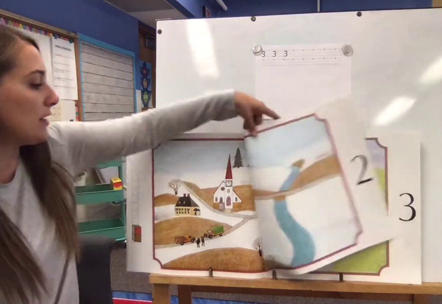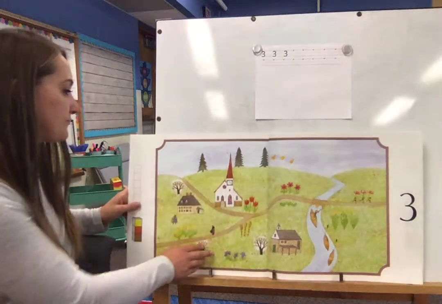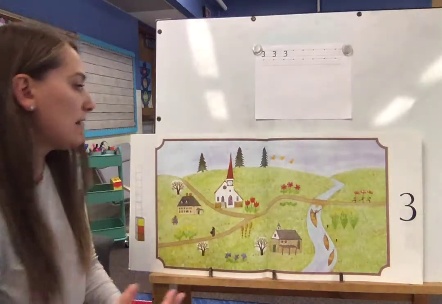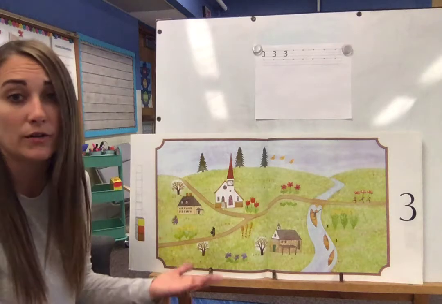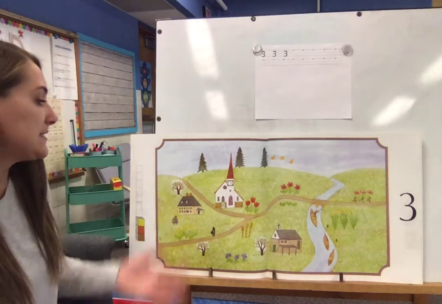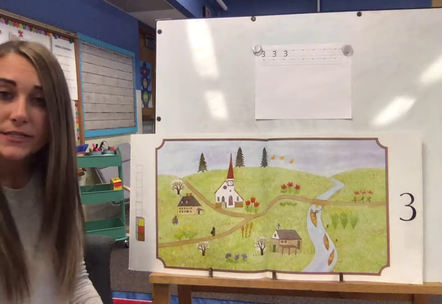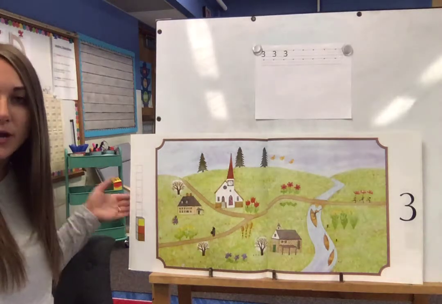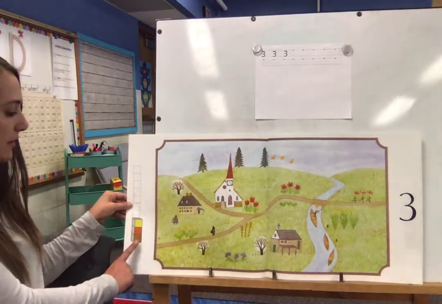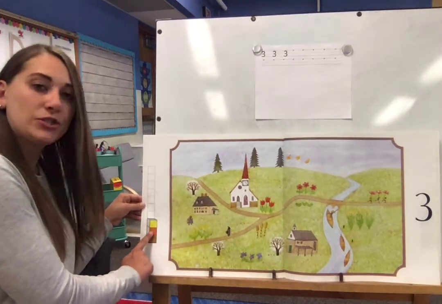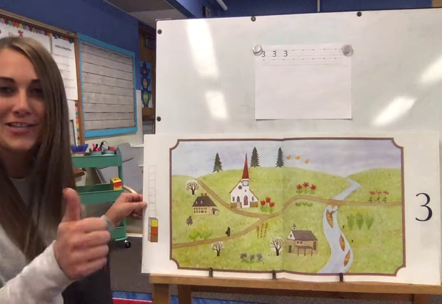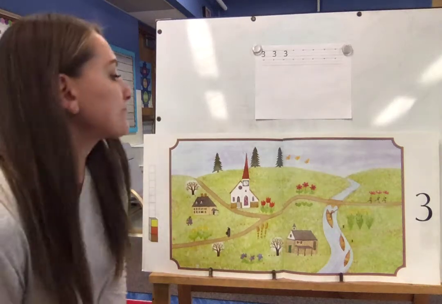So let's open up to number 3. In our number 3 page, you might notice that our season changed. It's no longer winter, and the season has changed to spring. On this side, let's count our number 3 cubes. Start at the bottom and we'll go up. 1, 2, 3. Great job if you counted with me.